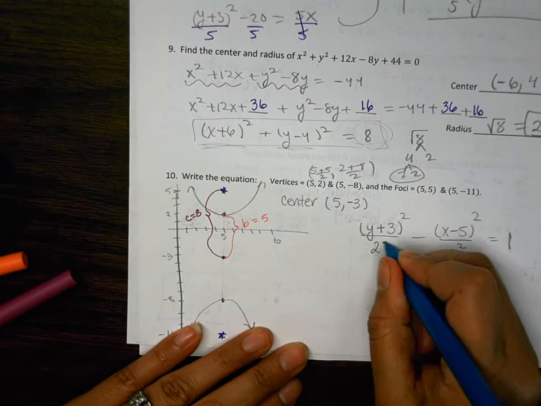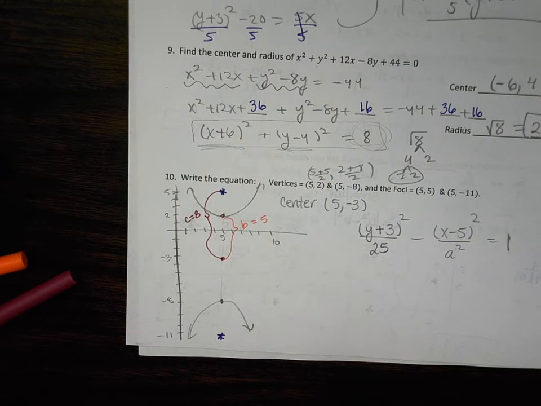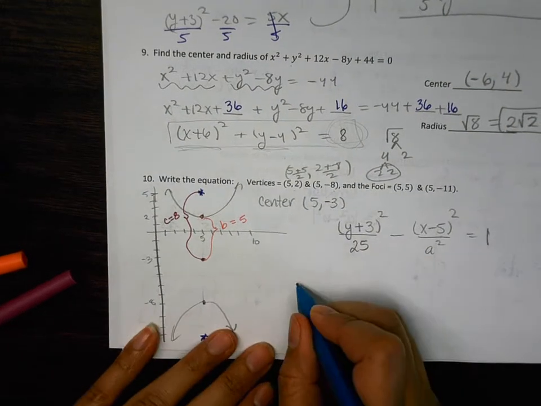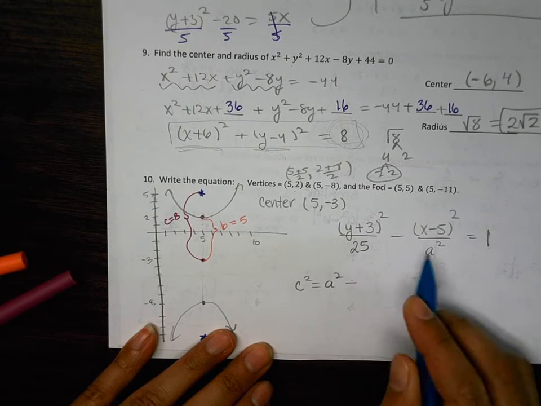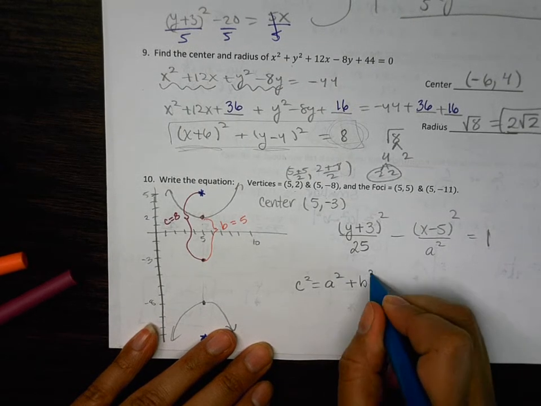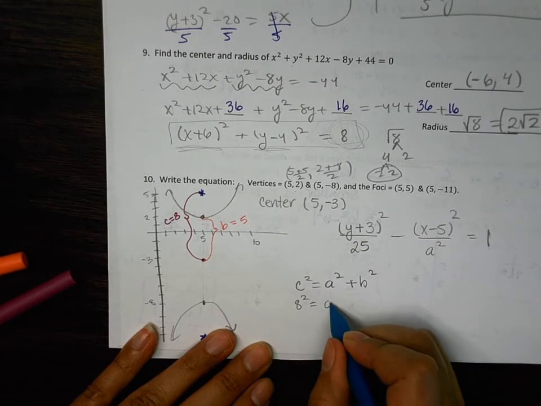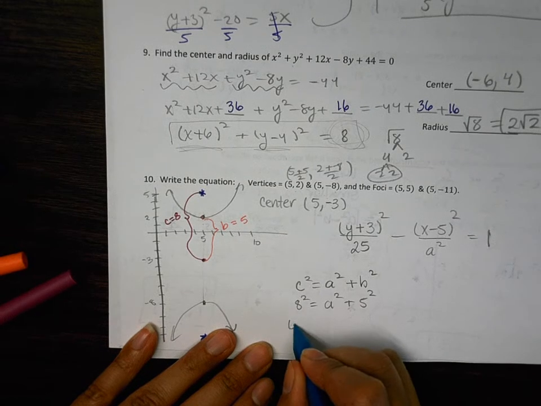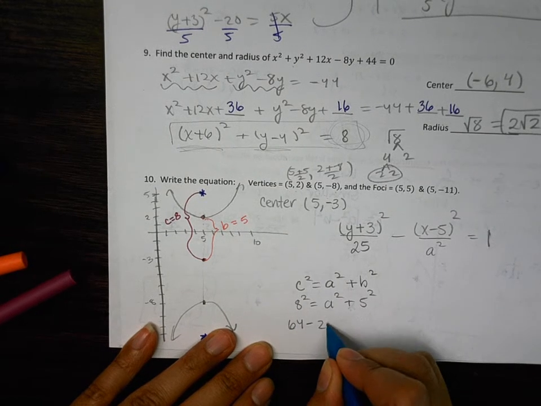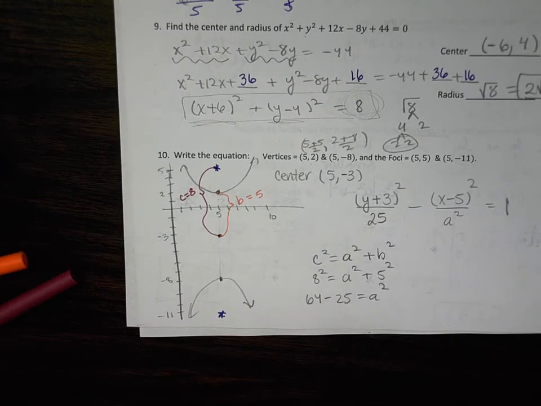How do I use that and the C value to find the A value? Good job. C squared equals A squared what? It's minus here, so it'd be plus. C is 8, 8 squared. A squared we're looking for. B is 5, so 5 squared. 64 minus 25 equals A squared. What do you get? 39.